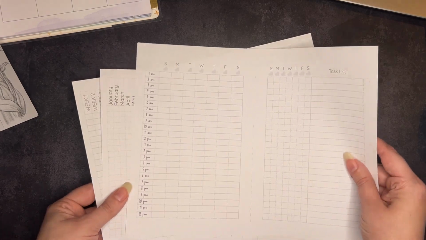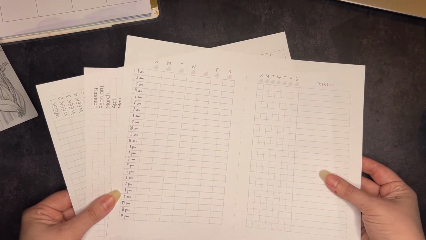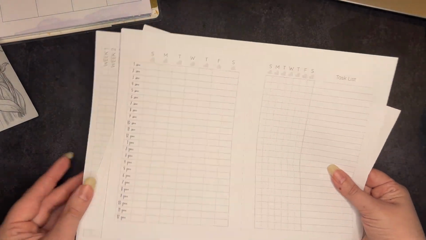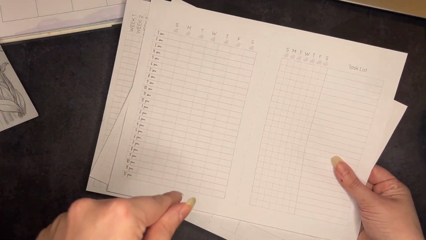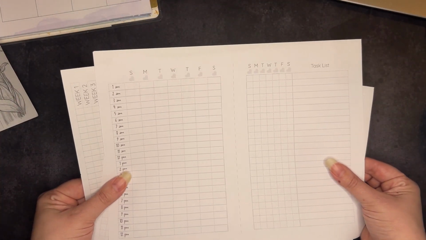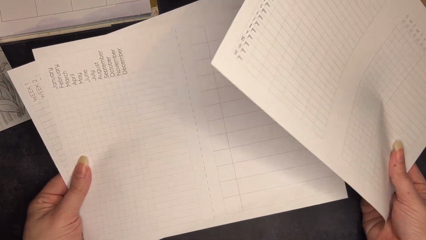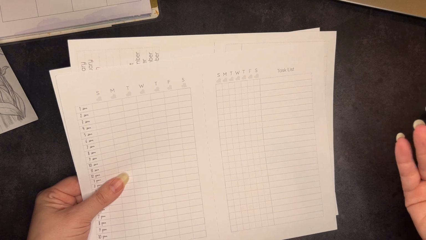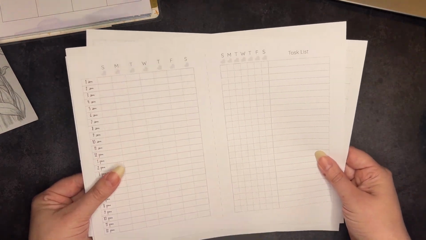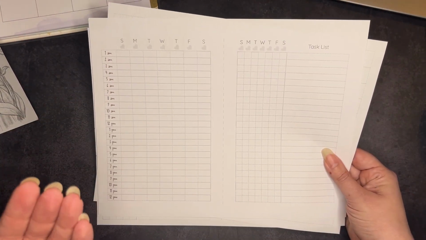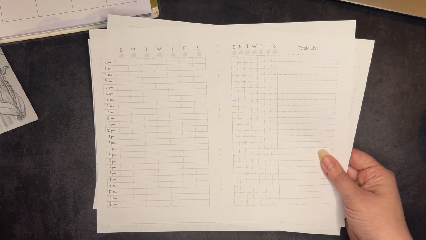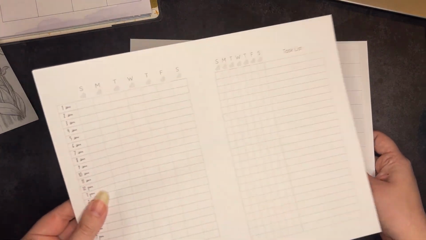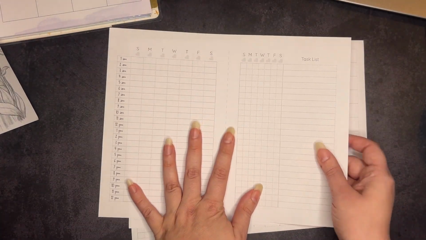First, I'm going to show you the printouts that I designed for myself, and also I will include it as a free download on my website for you guys, just to make your life a little easier. And so if you choose to do this method, you don't have to sit there and draw this layout over and over in your own bullet journals or planners. So this, of course, is the weekly one.